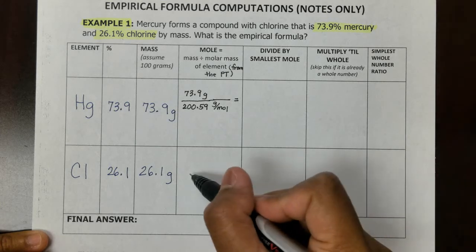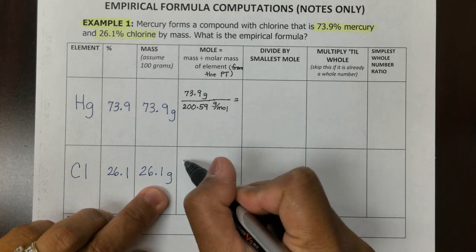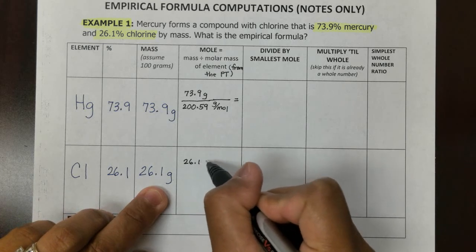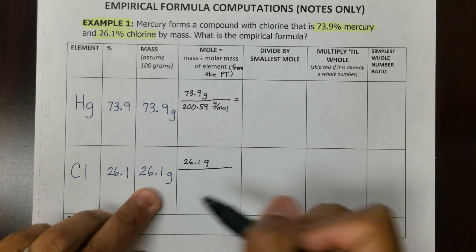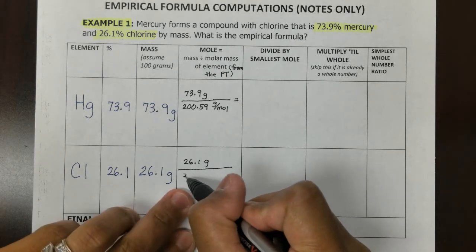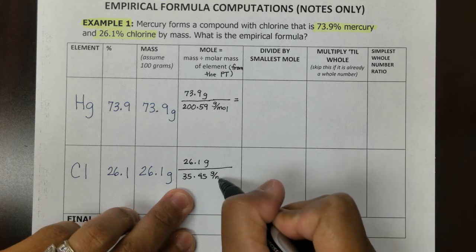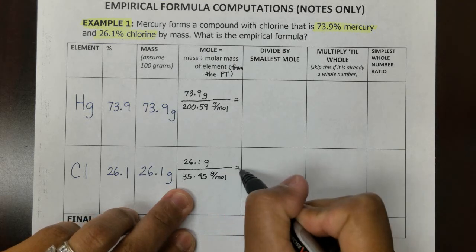Okay, let me just put in place also the second element before we go to the calculator. So the mass is 26.1 grams divided by the molar mass of chlorine on the periodic table, which is 35.45 grams per mole, and then you put an equal sign.